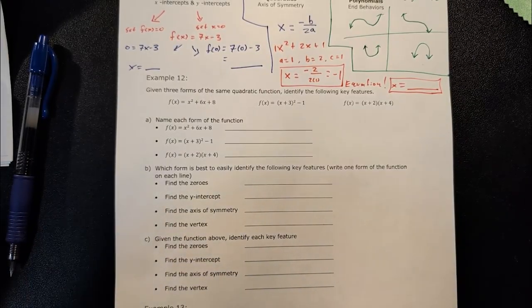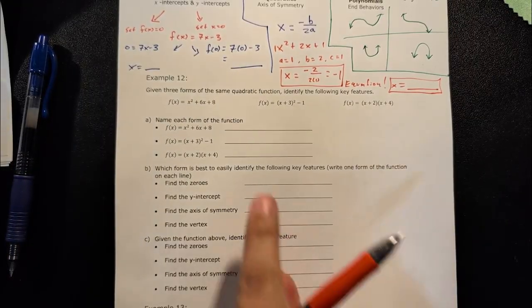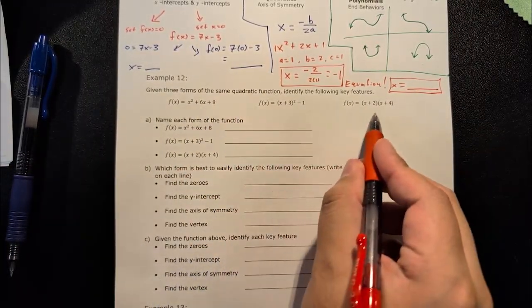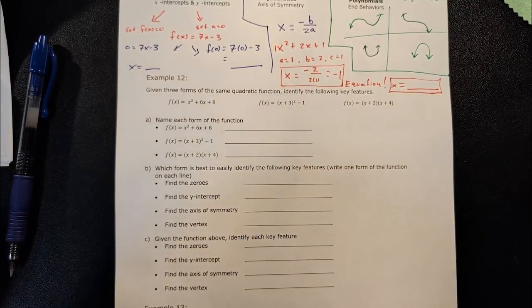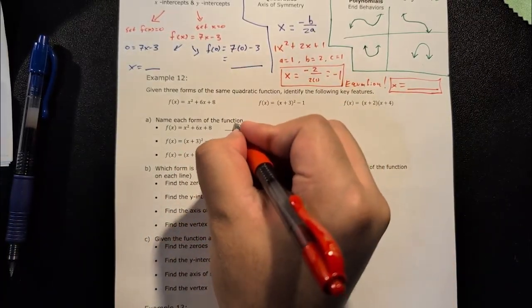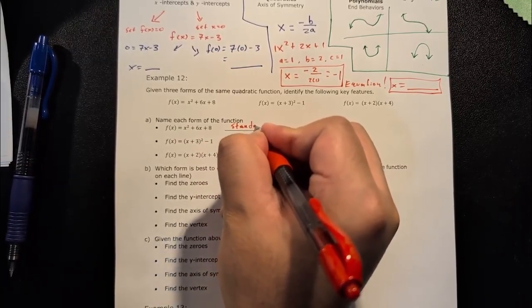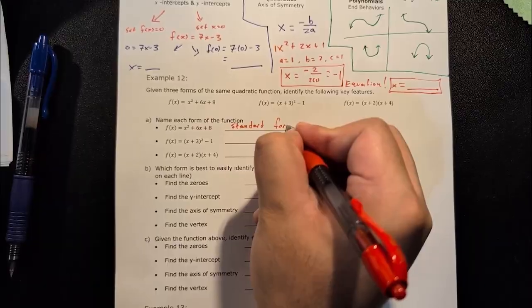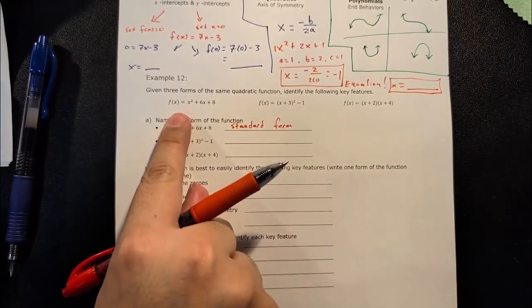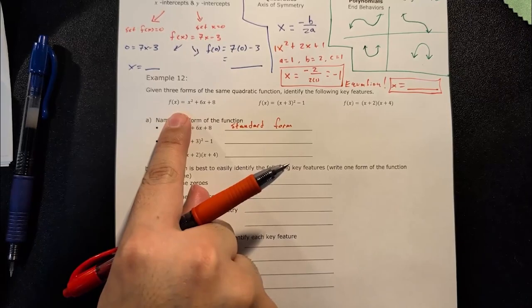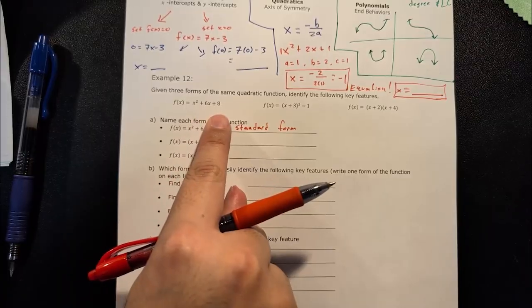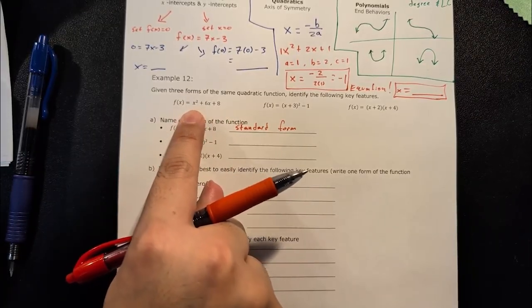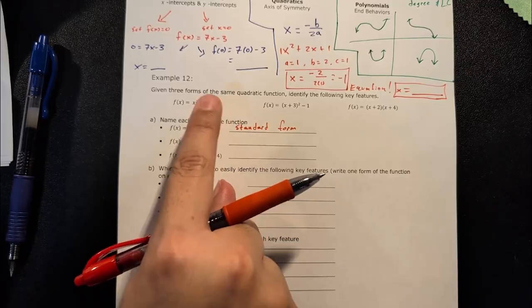Okay, now let's do number 12. Given 3 forms of the same quadratic equation. So these are the same quadratic, just going between different forms. So name each form of the function. So this one is called standard form. We call it standard form because this is how a quadratic is written, and whenever we're talking about a general quadratic, it's decreasing in powers of x.